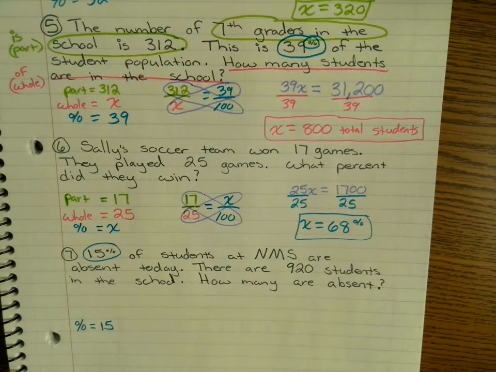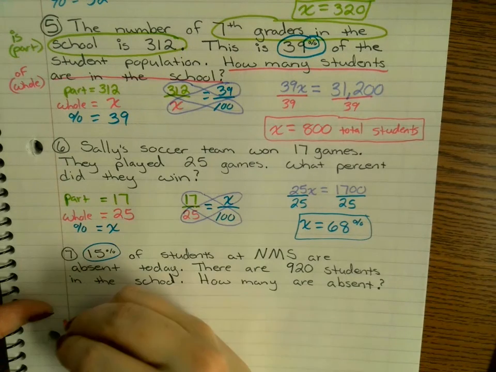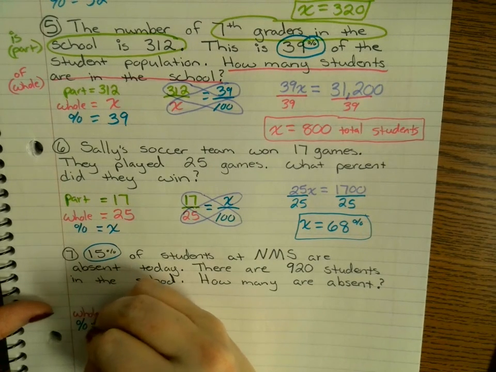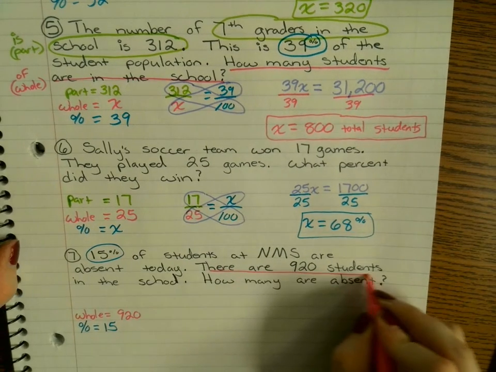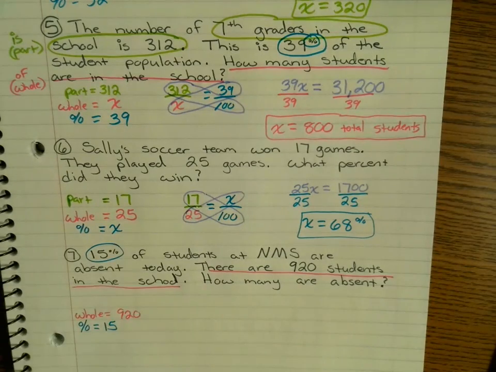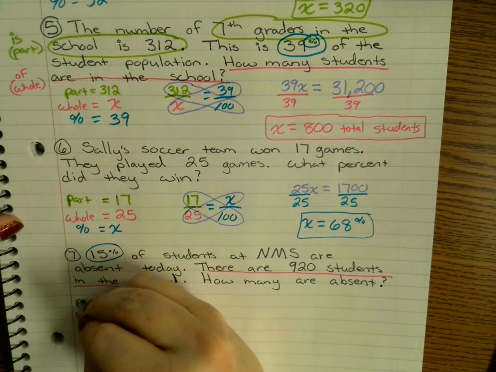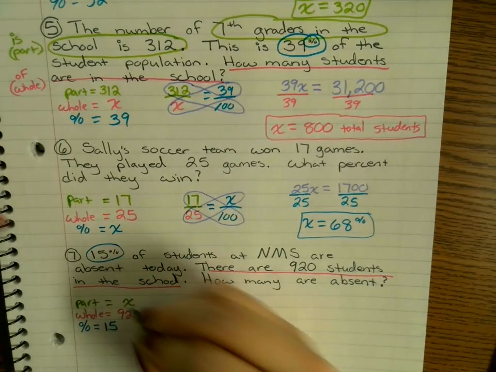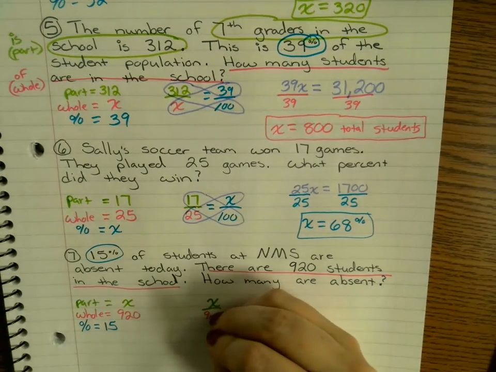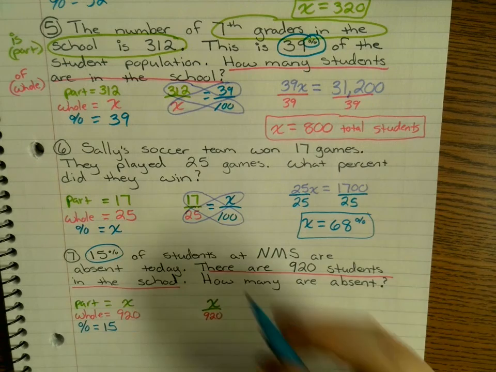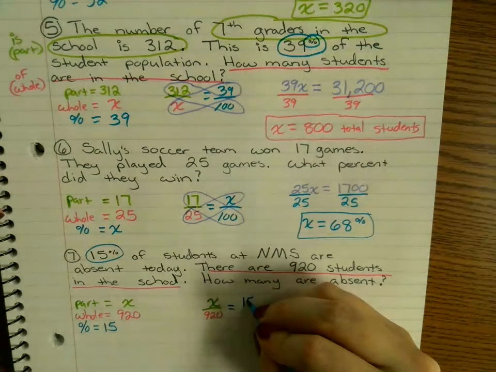That's a whole. Okay, so that means the part is what's missing. The whole is 920 students. We want to know the amount of students that are absent. That's going to be the x. So we are going to put x out of 920. That's going to be equal to 15 out of 100.